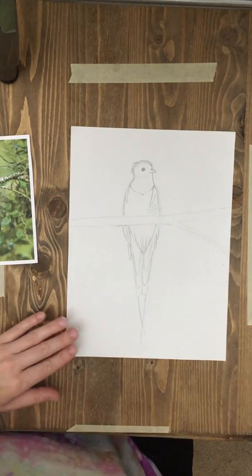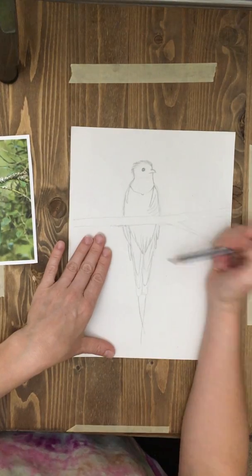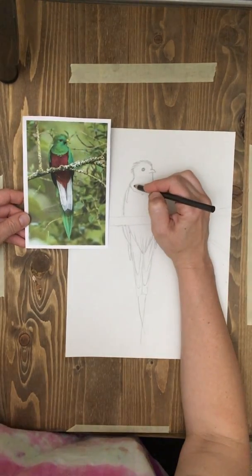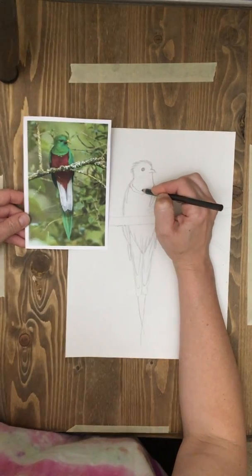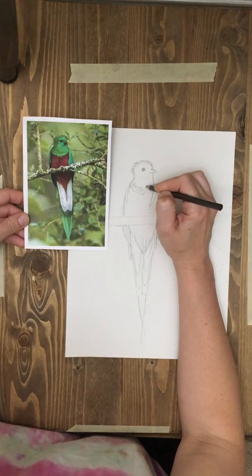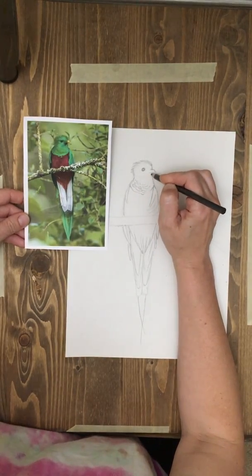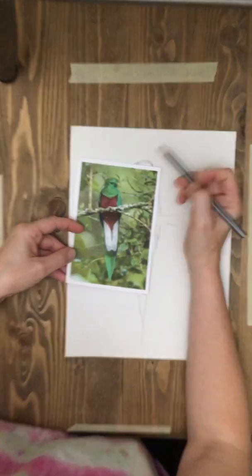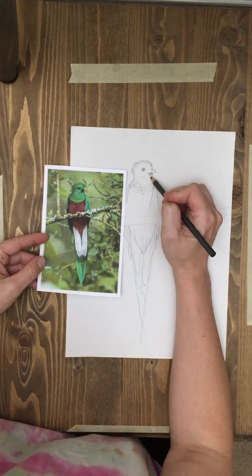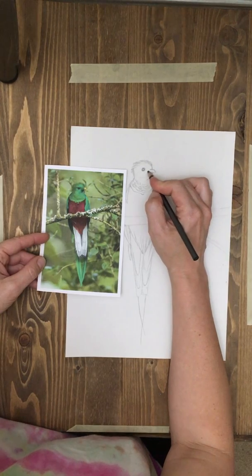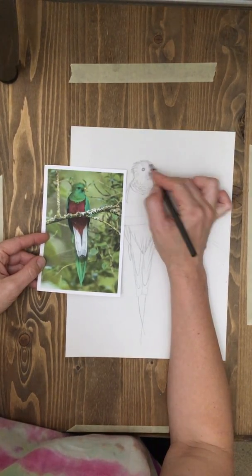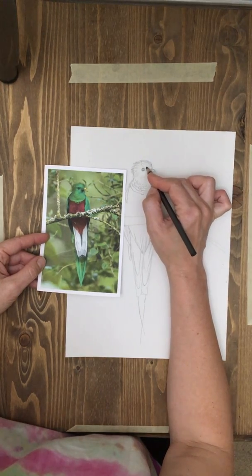And I'm going to go in there and add a little bit more texture. So his little feathers, you can just do these quick little half C's. And then if you notice right here, he has a shadow, if you want to add the little shadow. So I'm just showing that he's got all these feathers.